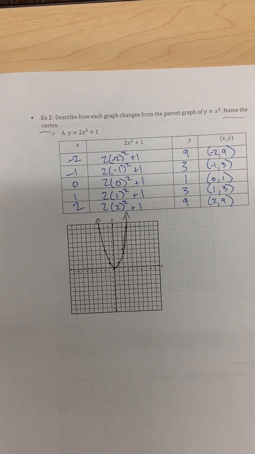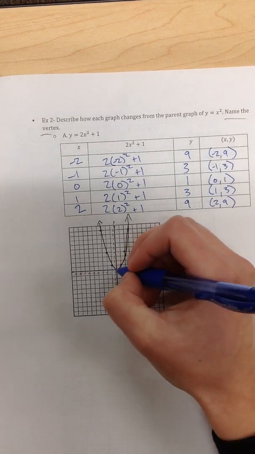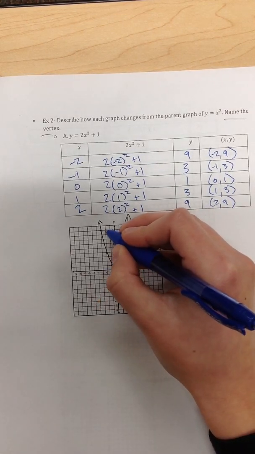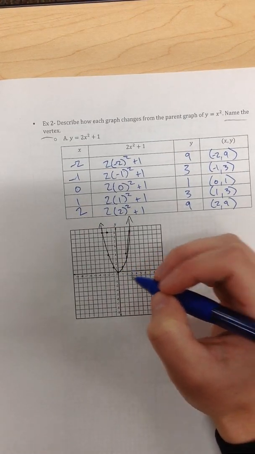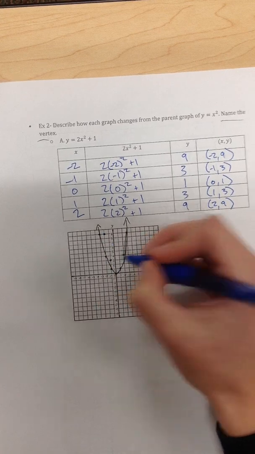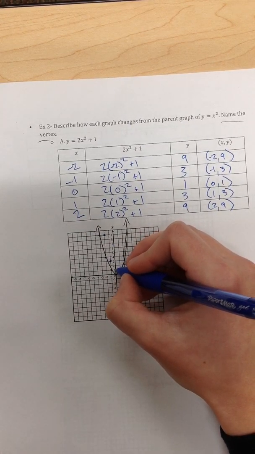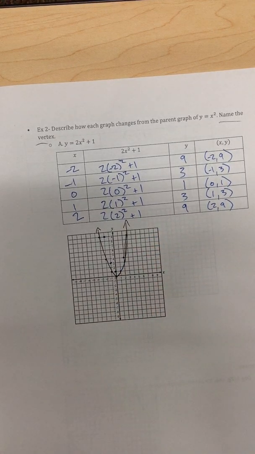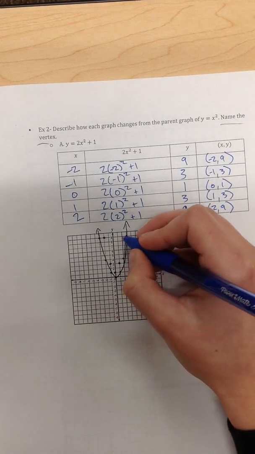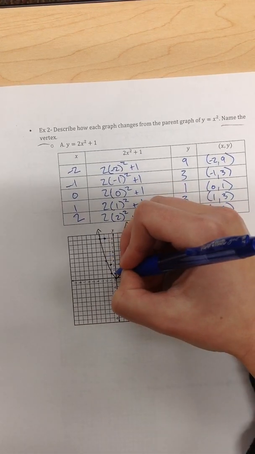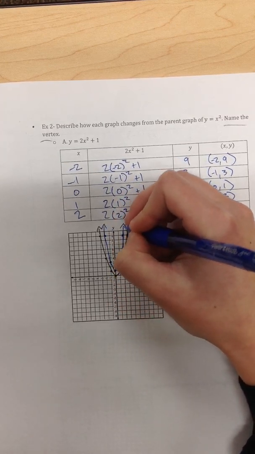Alright, now let's graph this one. First thing we've got is negative 2, 9, so left 2, up 9. Then we've got negative 1, 3, so left 1, up 3. 0, 1: over 0, up 1. 1, 3: right 1, up 3. And then 2, 9: right 2, up 9. Graph that, draw those lines in.